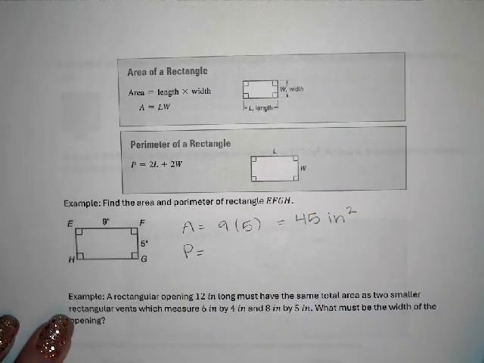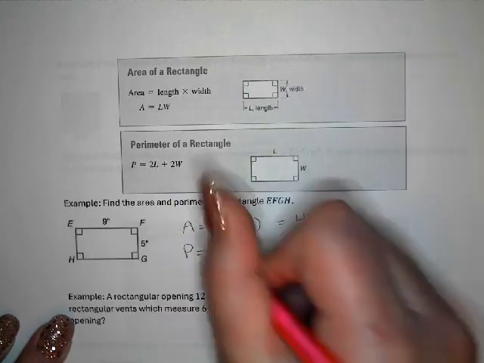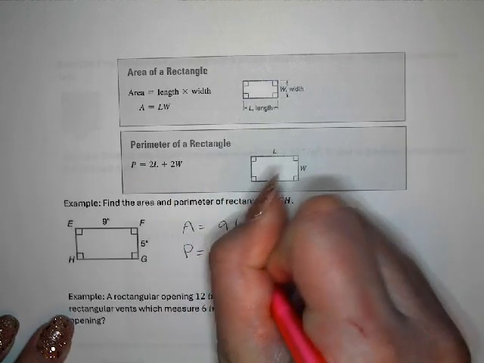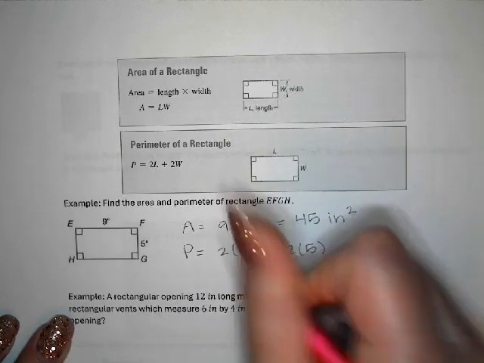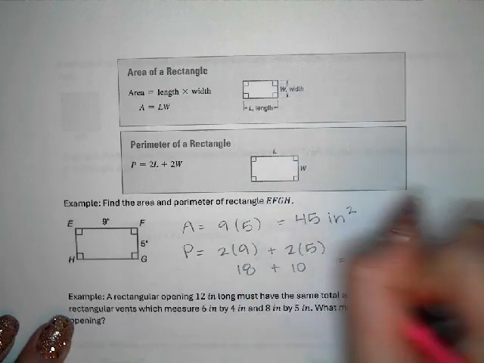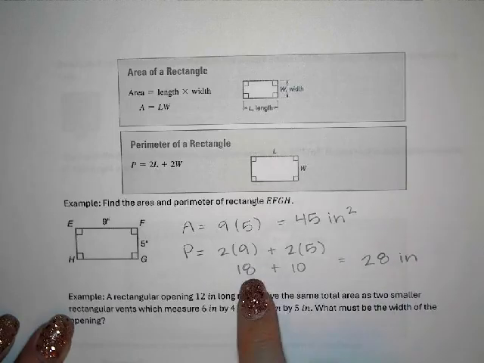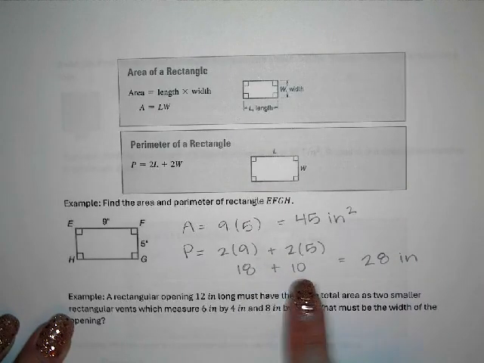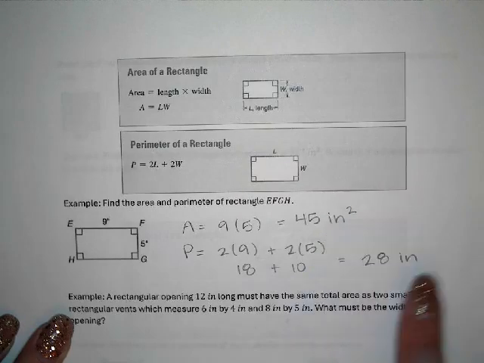For the perimeter, we have 2 times the length and 2 times the width. And so that's 18 plus 10. So this is 28, and it's inches plus inches, which is just inches. So we have an area, inches squared, and we have a length, which is just inches.